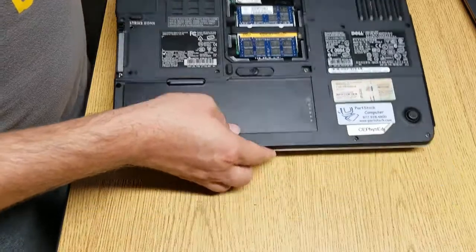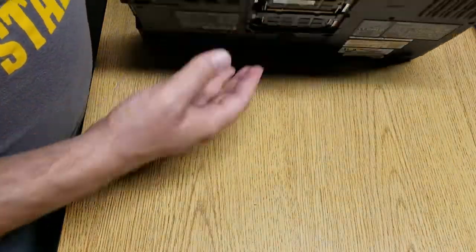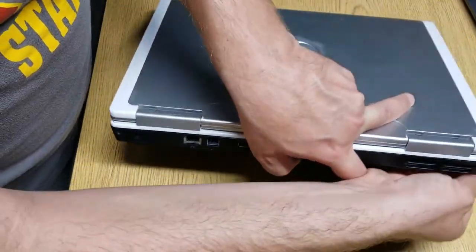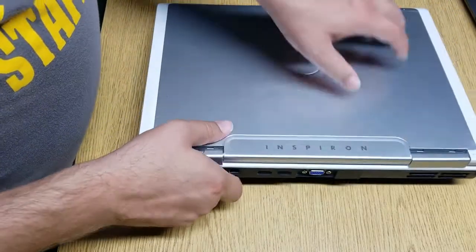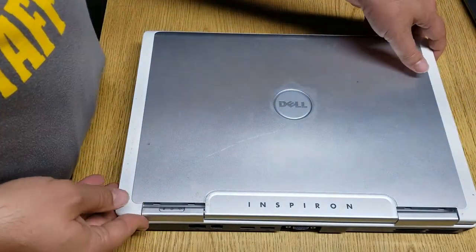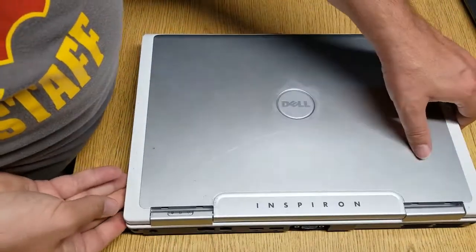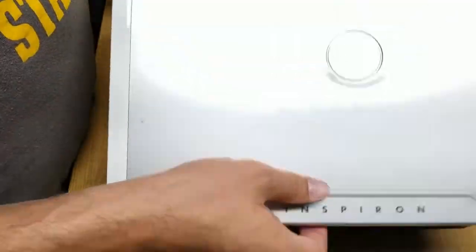Flip it over, carefully though, so I don't lose the screws that we got here. Okay, so there we go. I'm going to flip this over, and now that I've taken it out, I'm going to go ahead and pull it off.